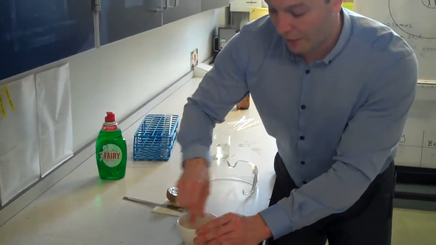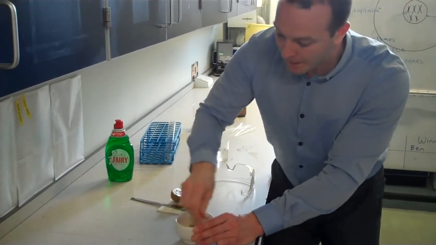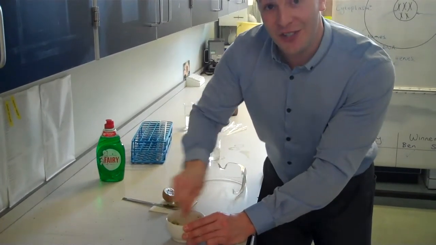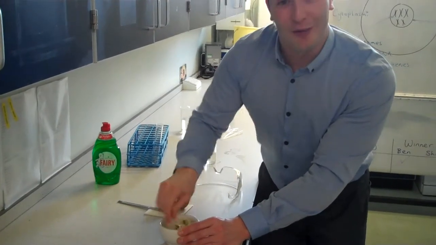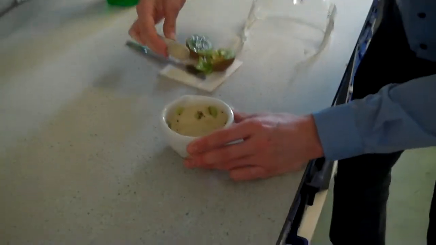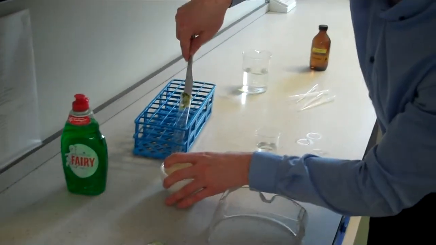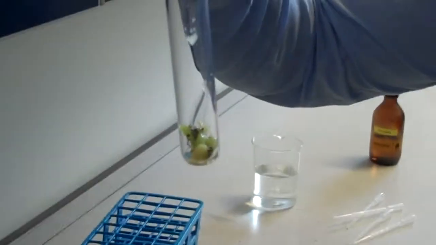I really need to grind that up. Grind it down as well as I can. I'm not going to do this too long so that it's not too boring for you. That's it. Now, it could do with being a bit more ground up, but it doesn't matter. What I'm going to do is stick that in there. So we've got our kiwi fruit in a boiling tube.